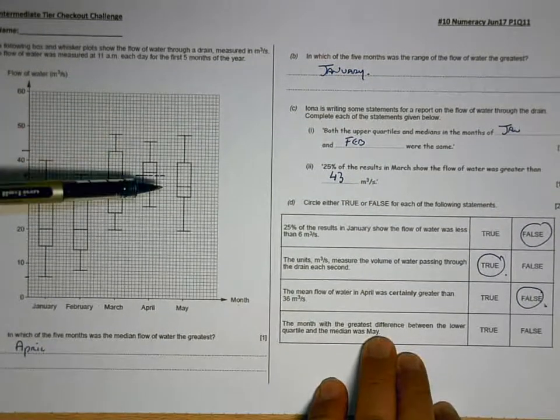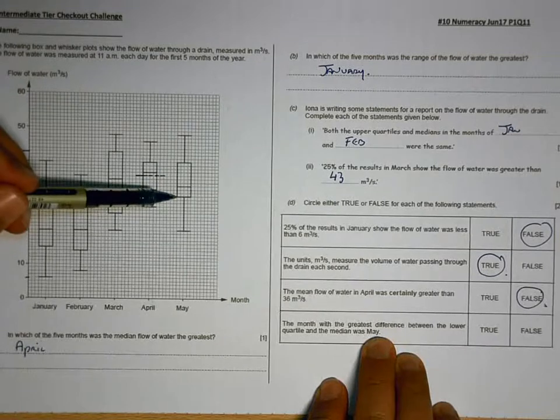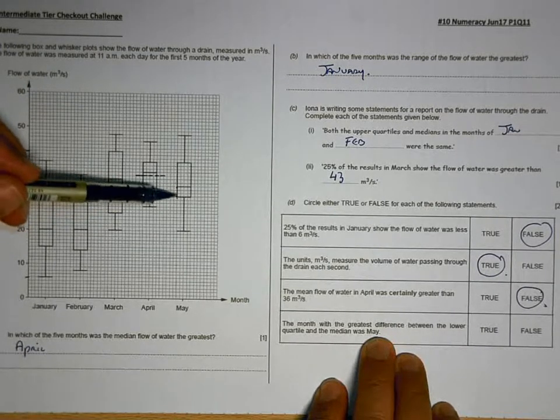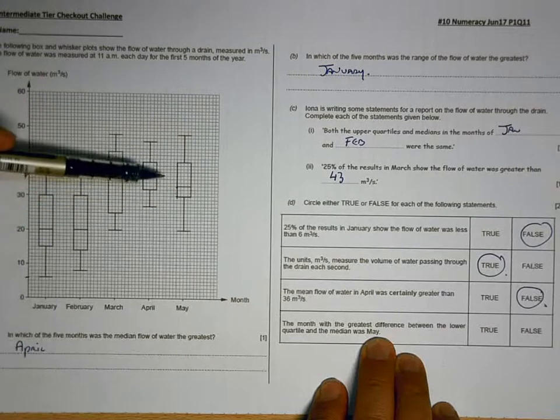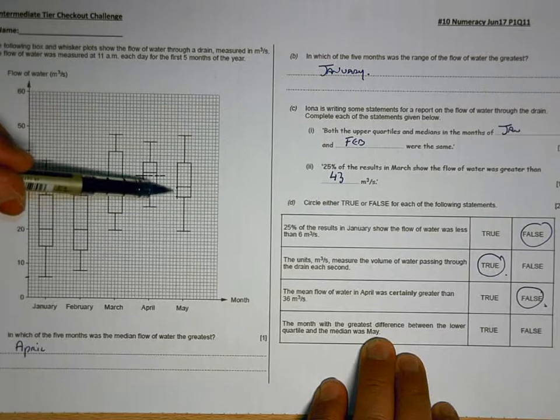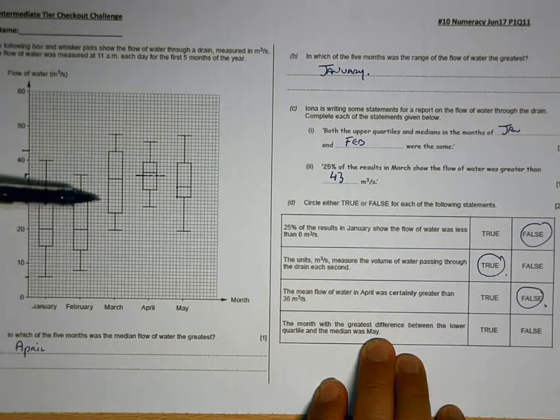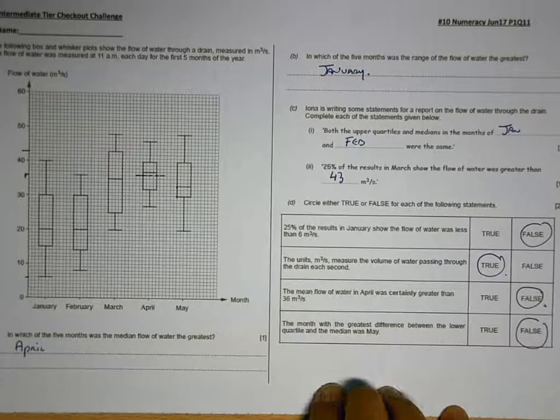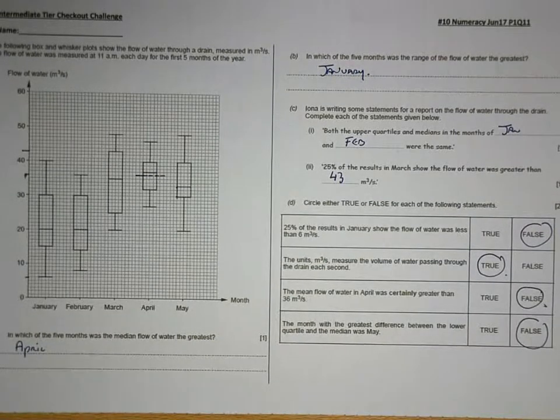So the greatest difference between the lower quartile and the median is May. Well, that's certainly false, because that's probably the least difference between the lower quartile and the median. That one has got the greatest difference, so that's false as well. So we've got false, true, false, false.